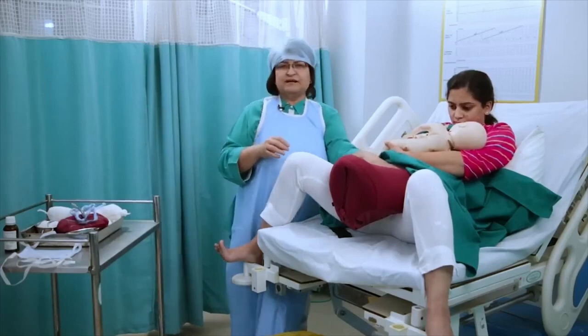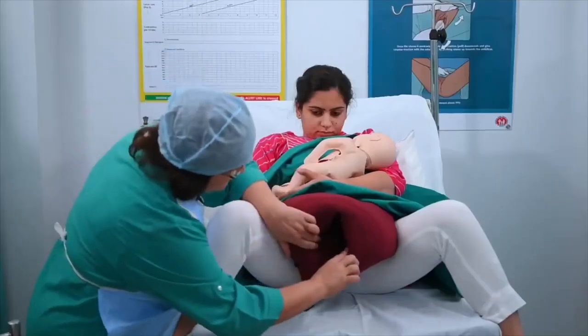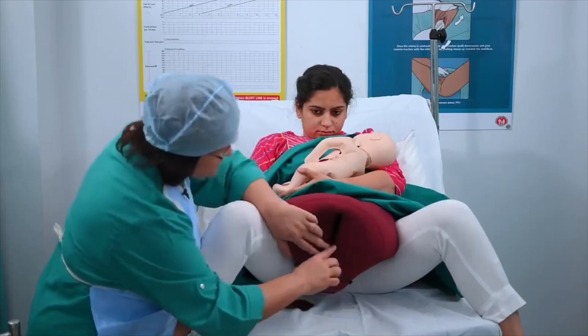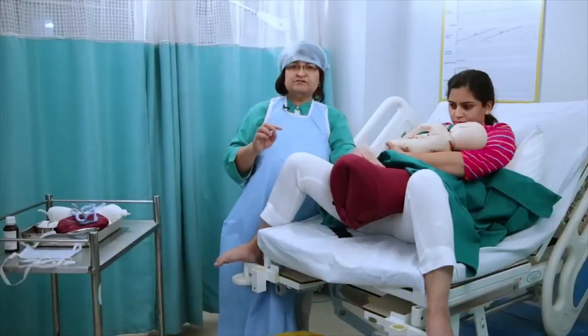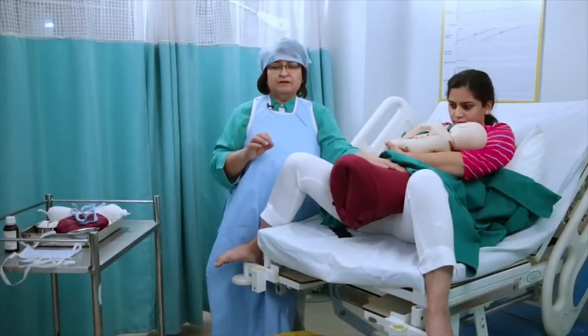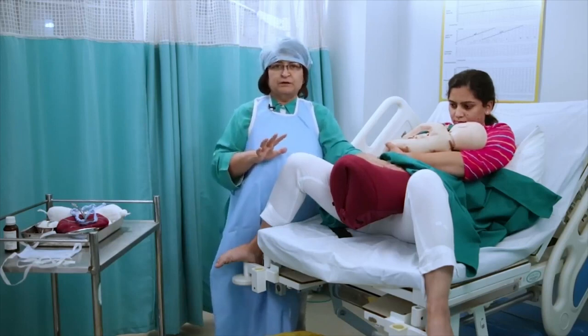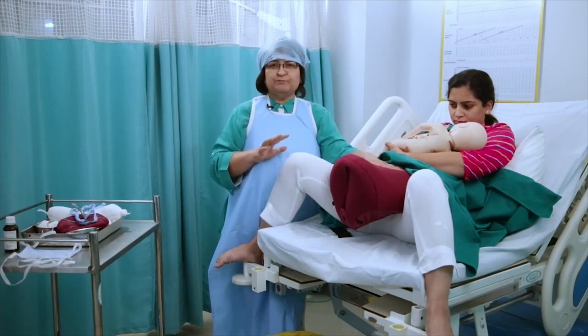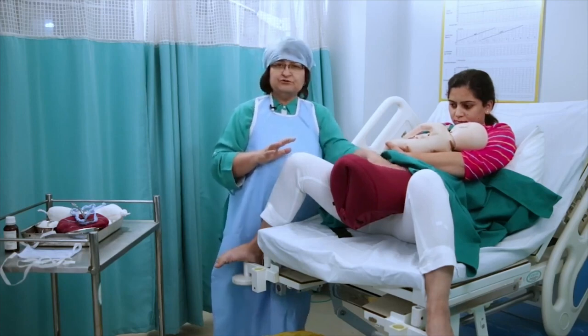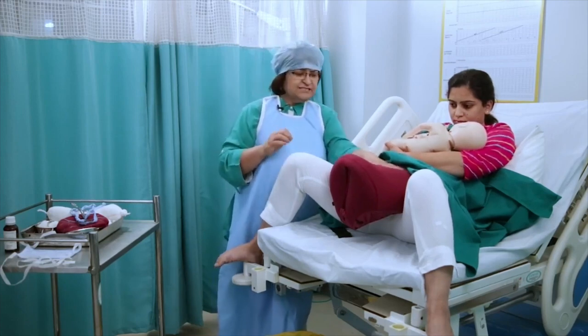but still uterus is relaxed. I will see for any tears. There are no tears, but still there is heavy bleeding. So, this is a case of atonic PPH. So, for the management of atonic PPH, first I am massaging the uterus. This is number 1 immediate step.